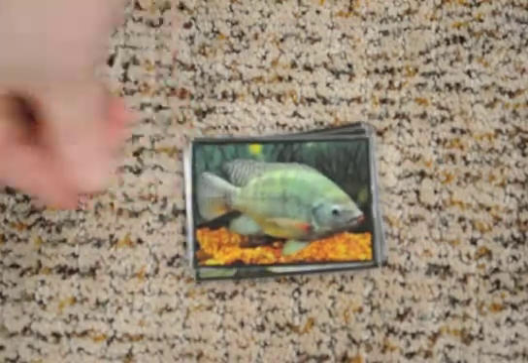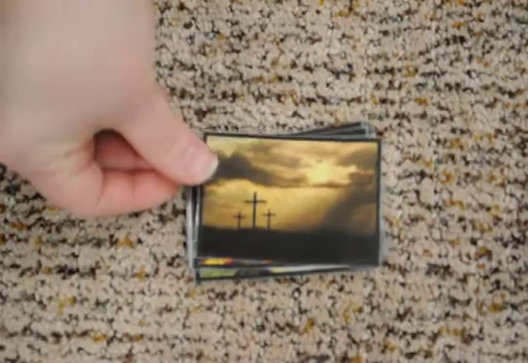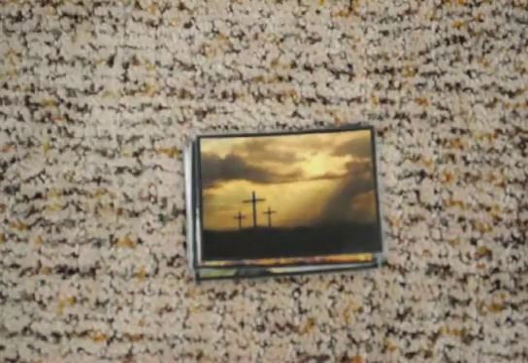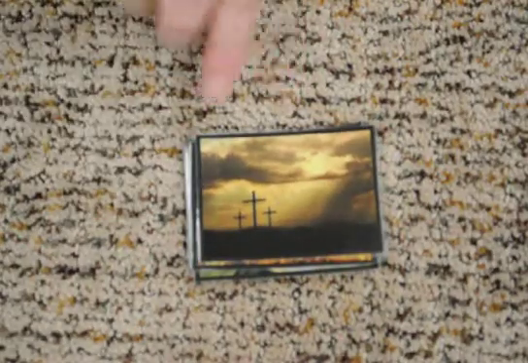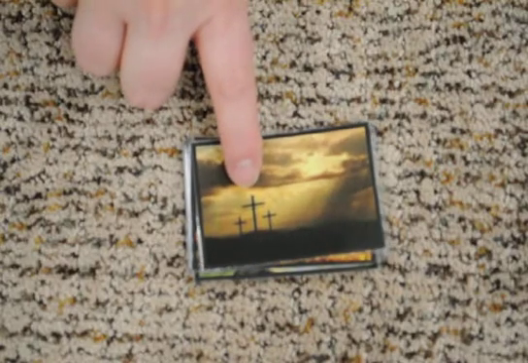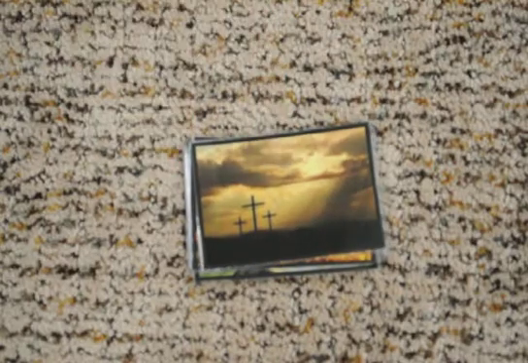Next we have a fish, and we see fish, we can think of fishermen, fishing boats. We eat a lot of fish during Lent because we abstain from meat on Fridays. We have the 3 crosses, and if we remember, when Jesus was crucified, he was crucified in the middle, and on his left and on his right were thieves who were also crucified.